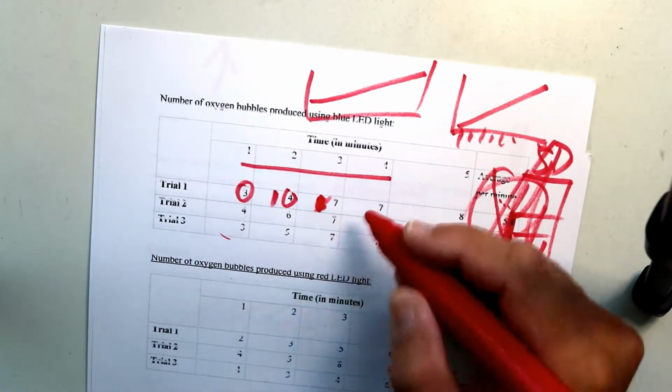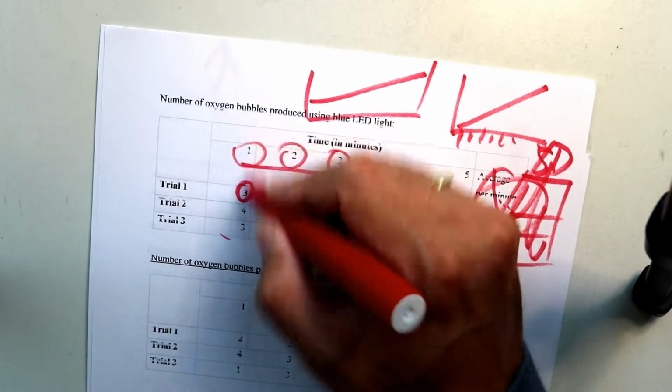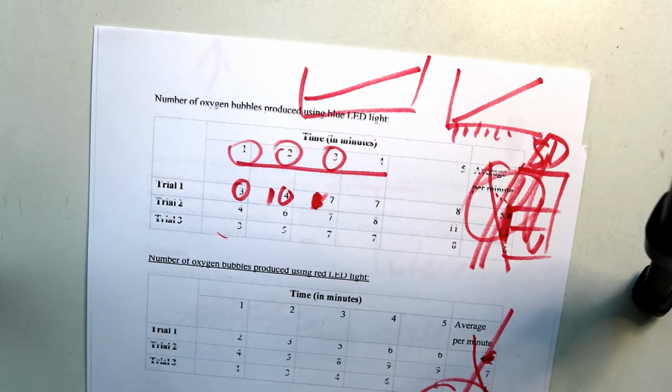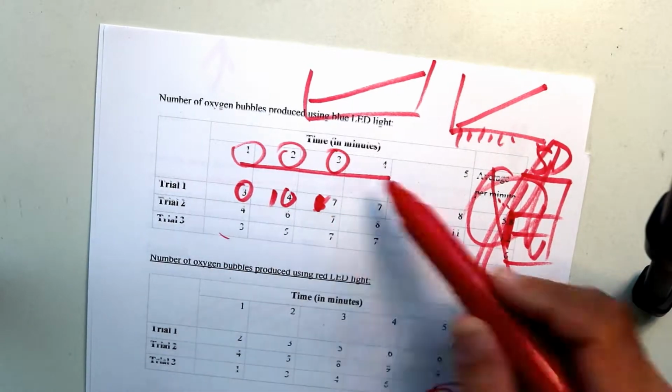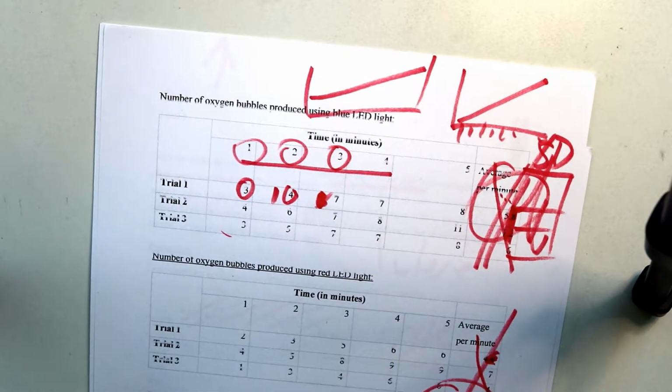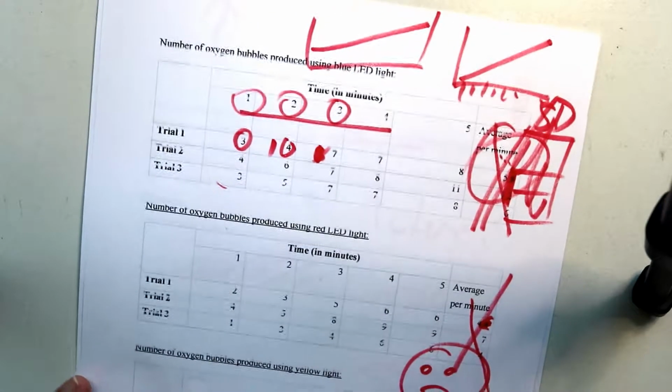You've got to calculate this back. How many bubbles were actually made in the individual minutes here? Okay, and then you can calculate an average. But then you don't even have 3 trials, you essentially have 12 trials. Okay, this is completely out.